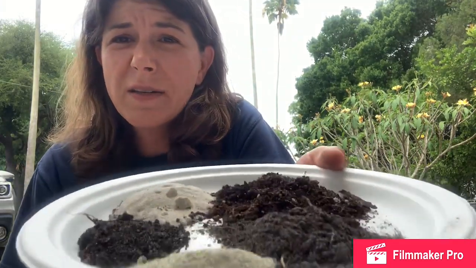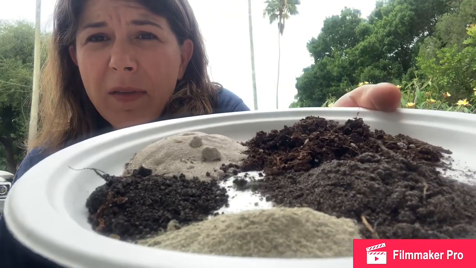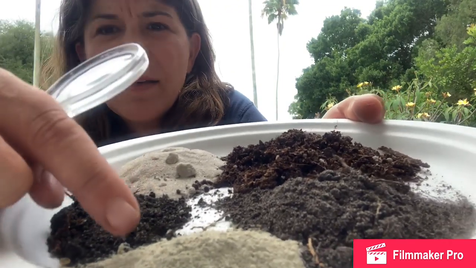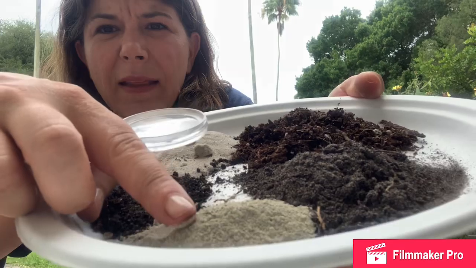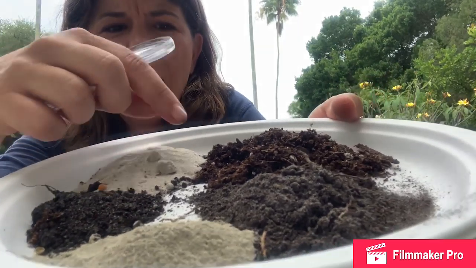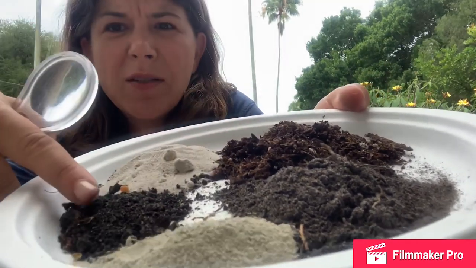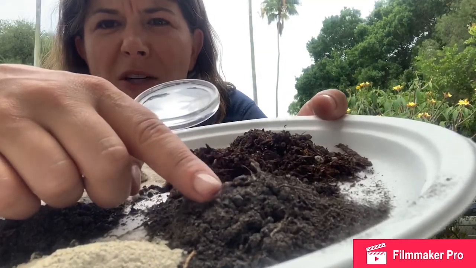Color too, look at all the different colors of this soil. Some of it is light, right? Like light gray. This one is kind of tan. This one is brown. This one is dark black. And this one's kind of like a mixture of gray and black. So what kind of color does your soil have in it?